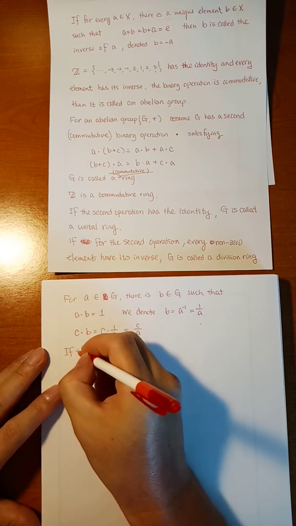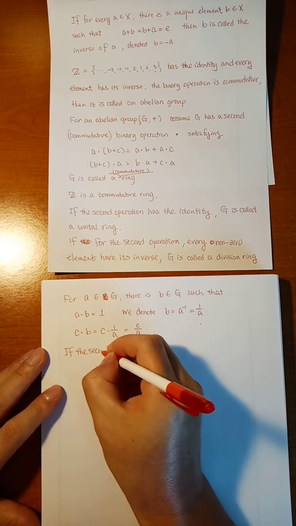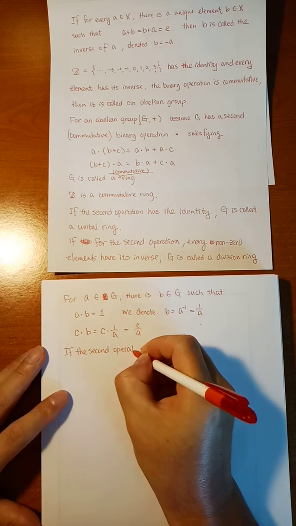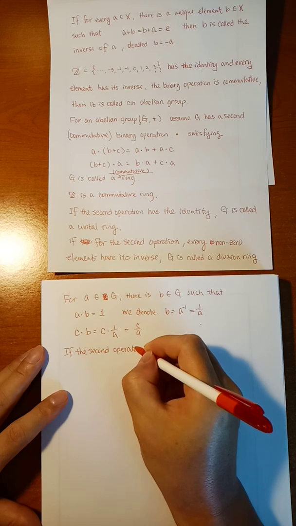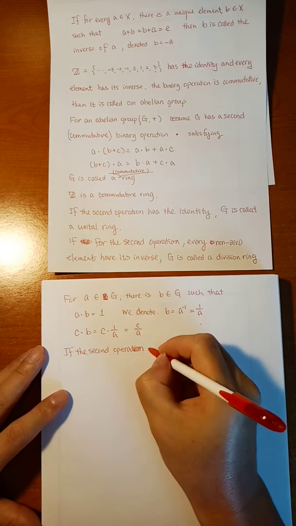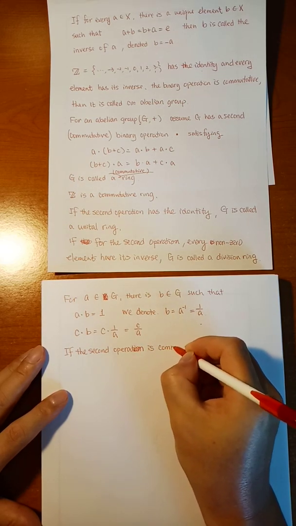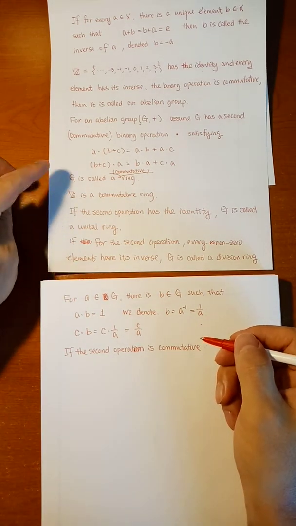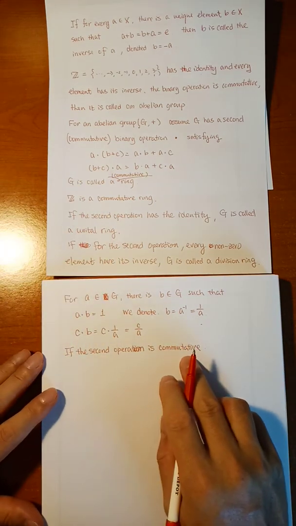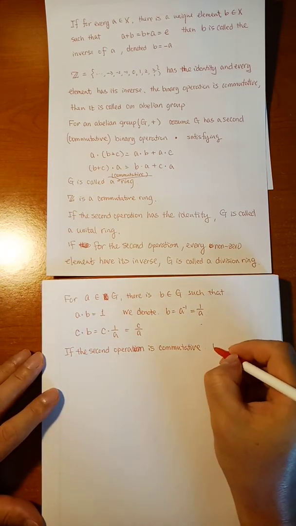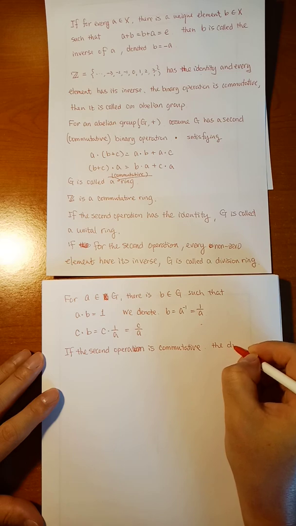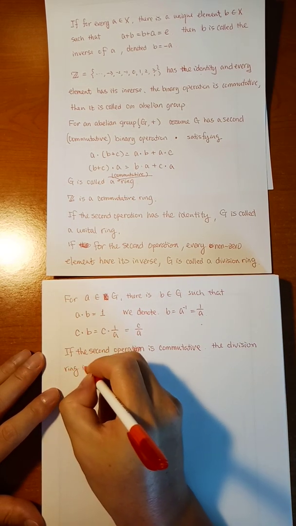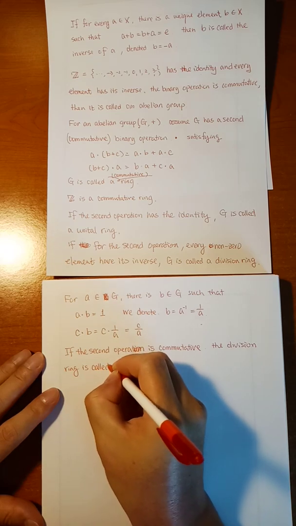If the second operation is commutative, if we emphasize this condition, then this division ring is called a field.